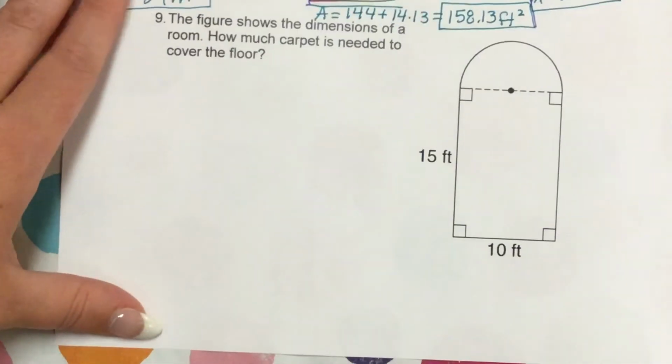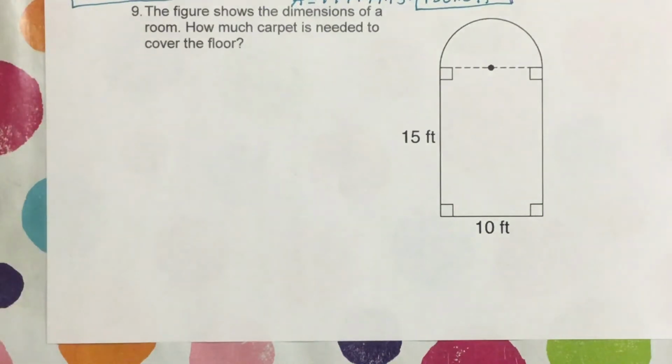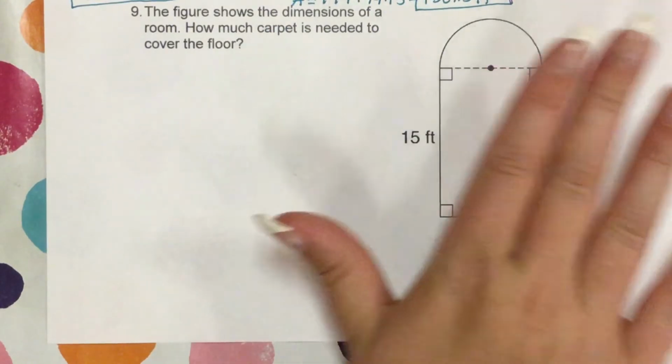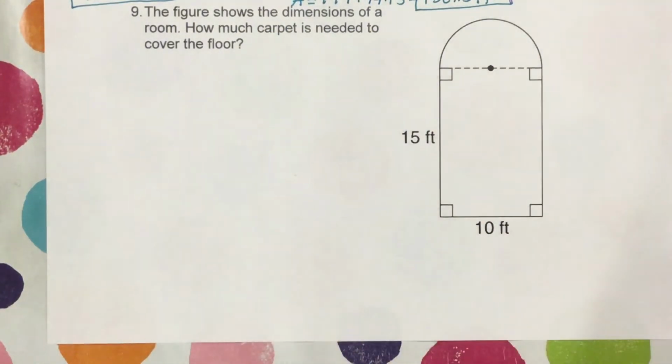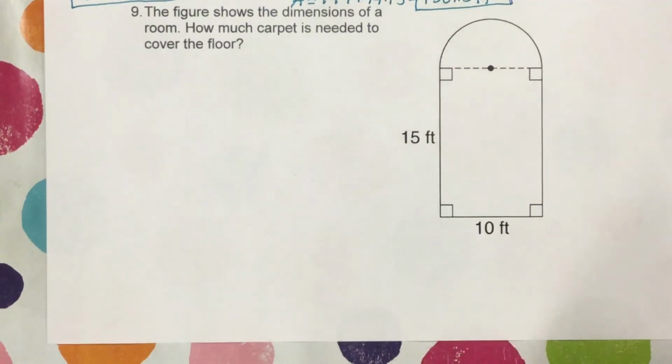Okay, let's move on to the last problem. This states the figure shows the dimension of a room. How much carpet is needed to cover the floor? So whenever you're talking about covering an entire figure with carpet or tiles or anything like that, you're talking about the area. So we need to find the area of this composite shape.